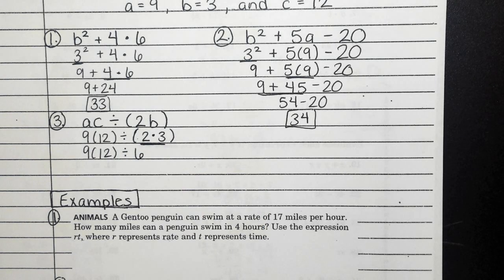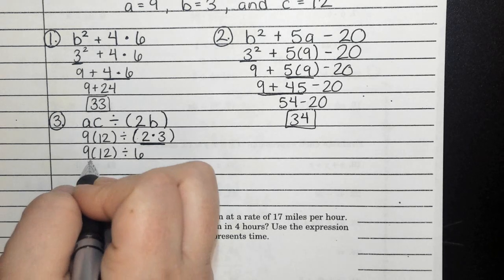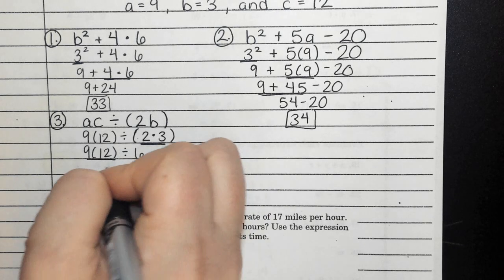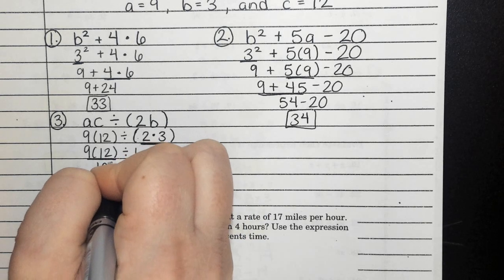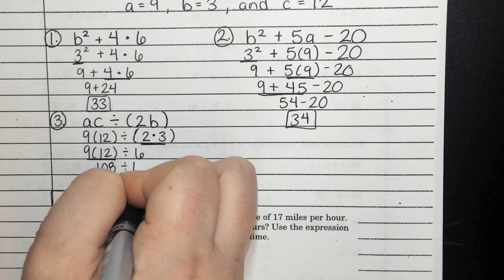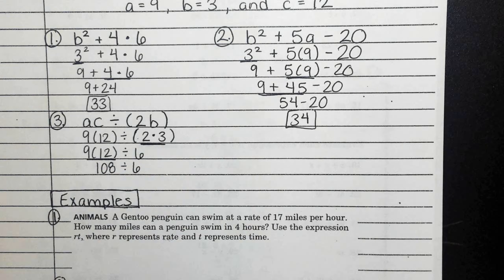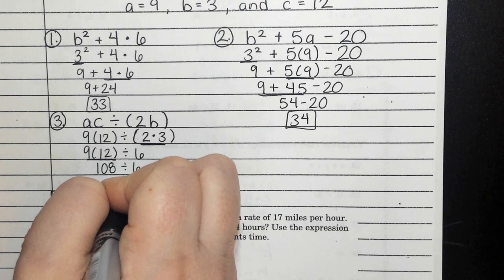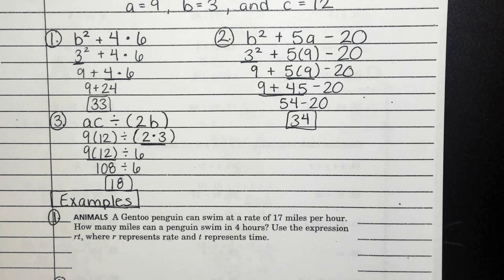Okay, what are we going to do next from here now? What am I going to do? Owen? 9 times 12. And 9 times 12 gives me? 108 divided by 6. So my answer is 18. All right, good job.